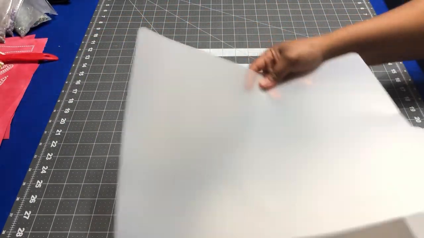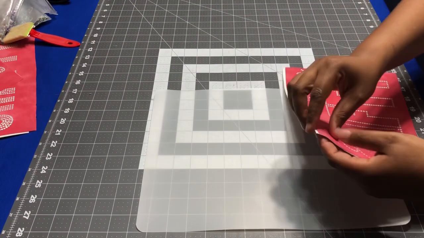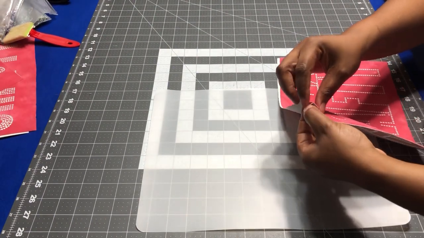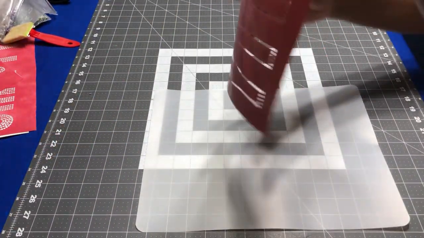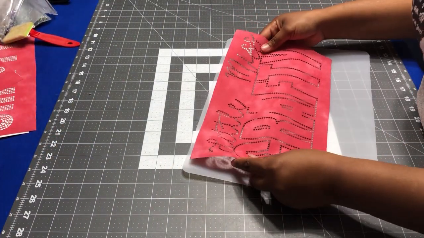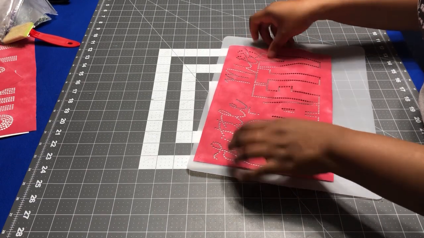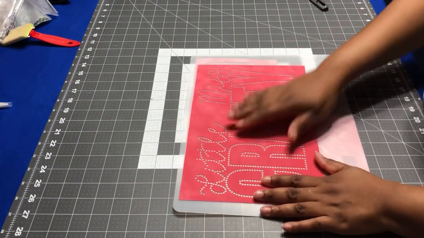The first thing you're gonna do, you're gonna get your chopping mat and you're gonna take a template off. I just kept my template on the backing until I'm ready for it, and I'm gonna put that template on.